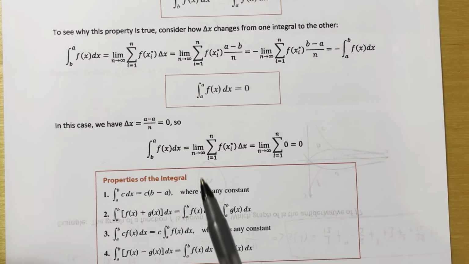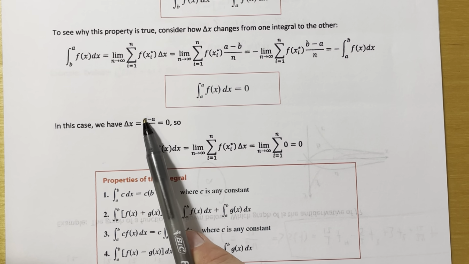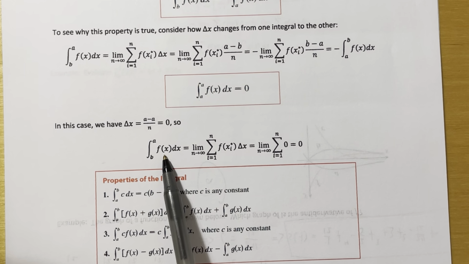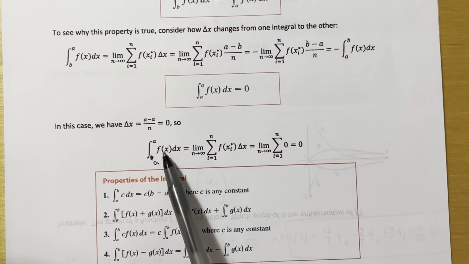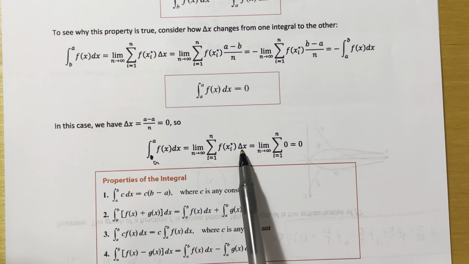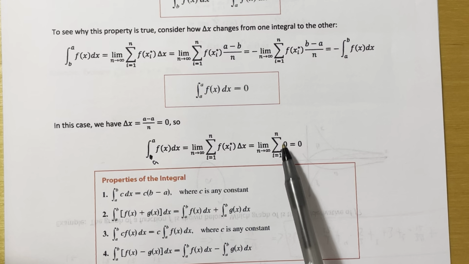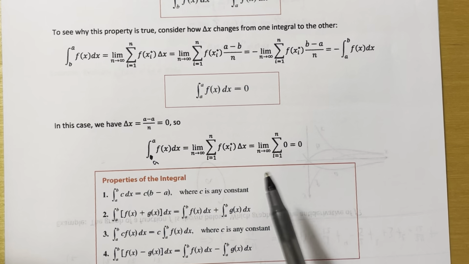But from the definition, it's also easy to see why that's the case. From the definition, delta x in this case would be a minus a over n, which is just 0. So the definition of the integral, this should be an a right here. The integral from a to a of f of x dx is equal to that same limit that shows up in the definition, but this delta x is equal to 0. And 0 times this function will also be 0, which means I'm looking at this sum from i equals 1 to n of the number 0. That's adding 0 up n times, which is still going to be 0 regardless of how big n is. So that comes out to 0.